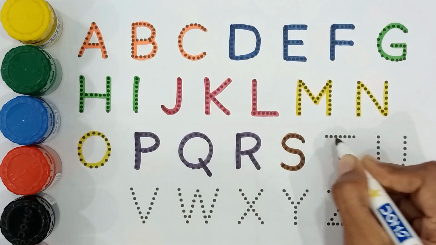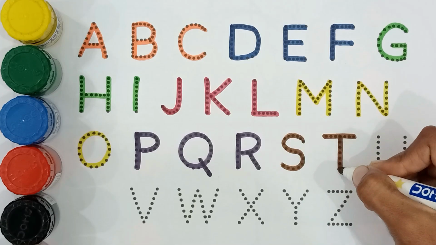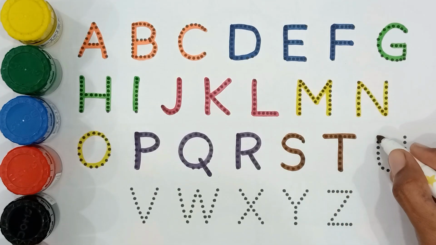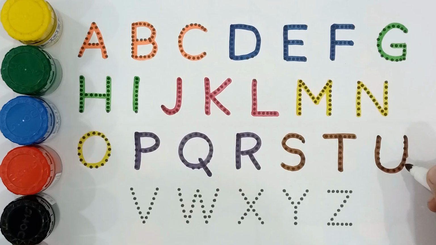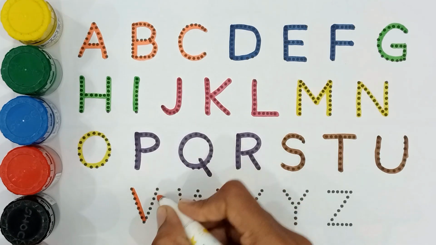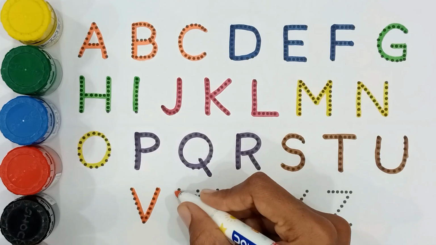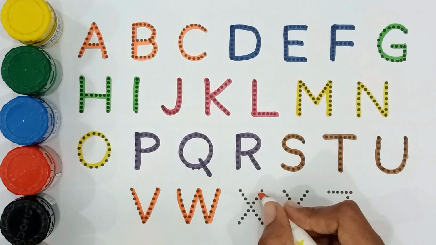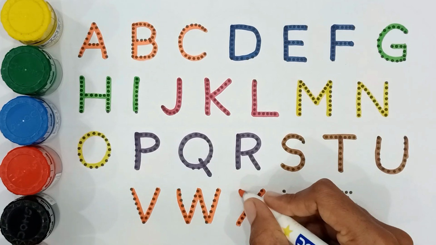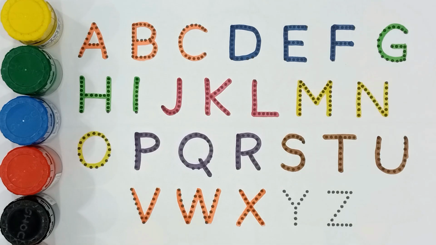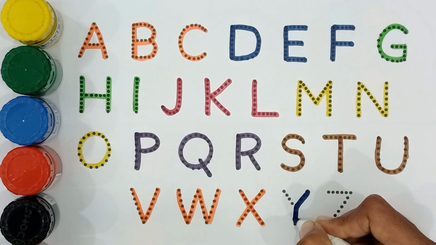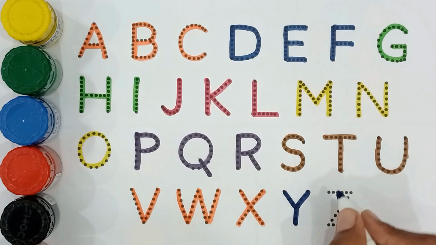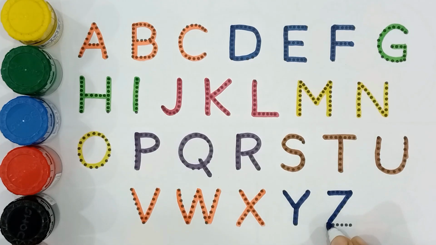S for sun. T for tiger. U for umbrella. V for van. W for watch. X for x-ray. Y for yak. Z for zebra.